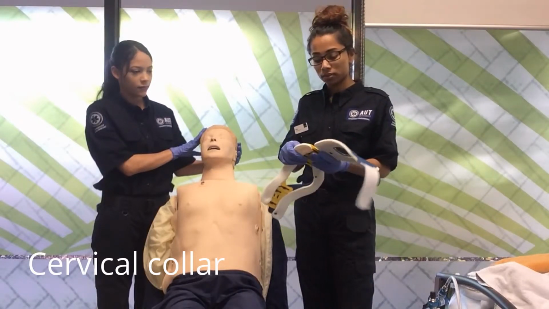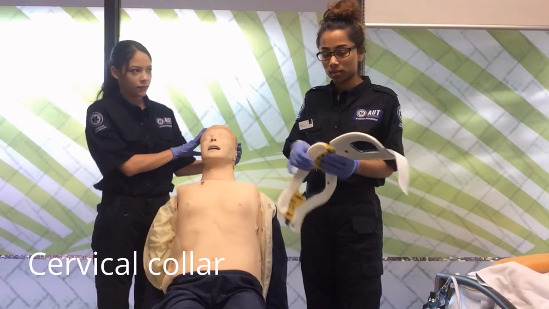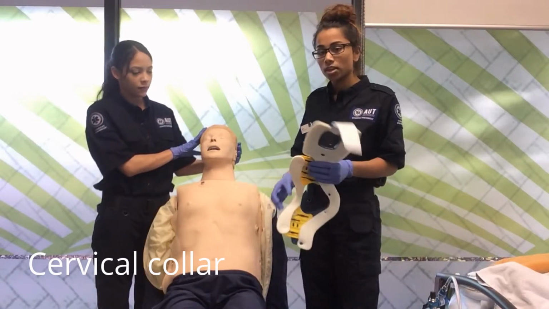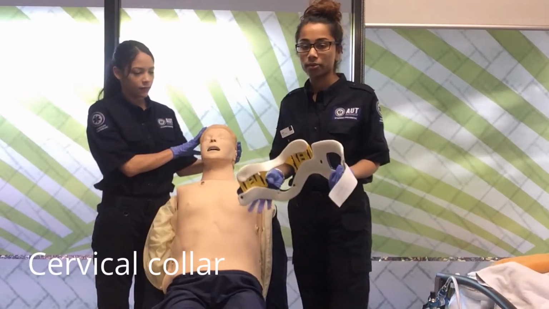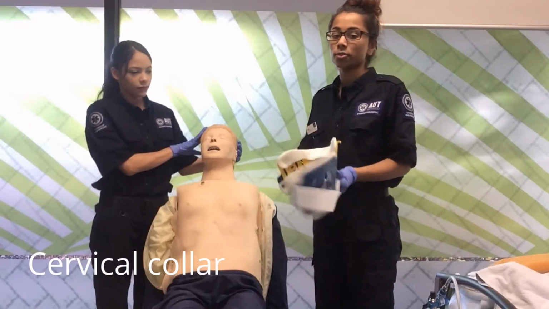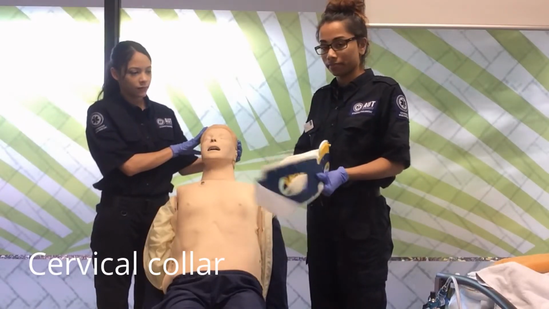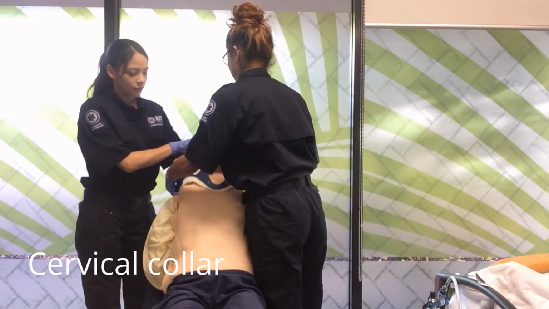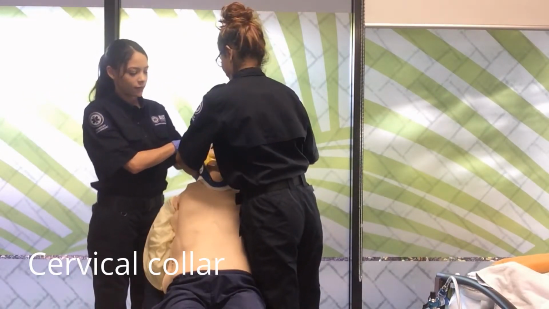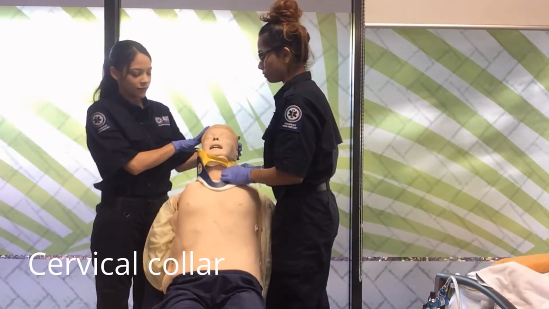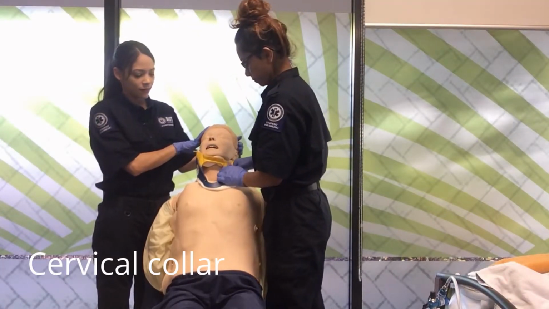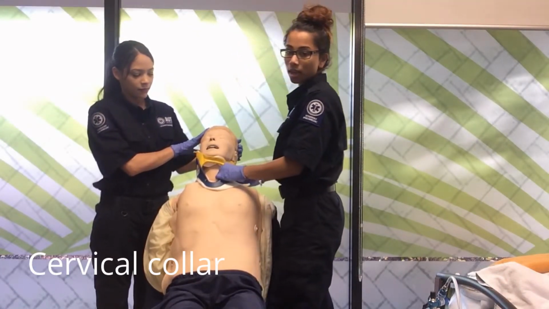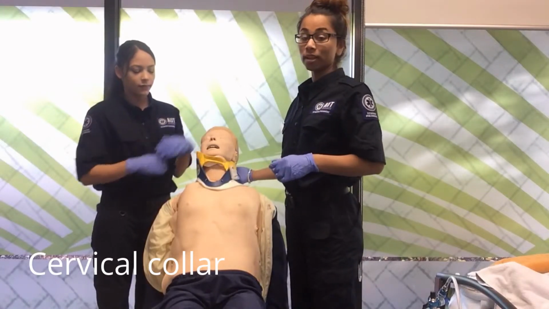So once you've got the size that you want, lock it into place. Once it's adjusted to the right height, you want to then pre-bend the collar so it's a bit easier when it's going around the neck. So you want to get this on nice and tight, and it needs to be tight so that it immobilises the neck.